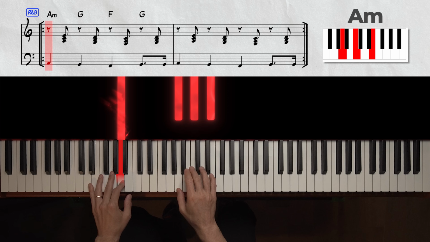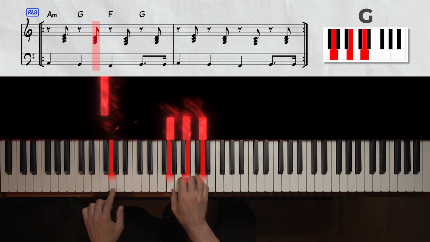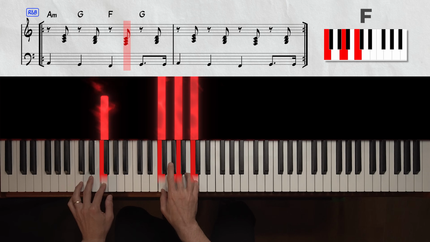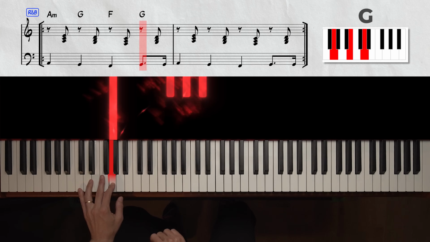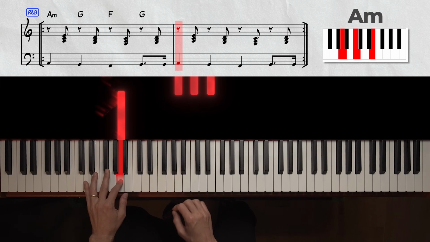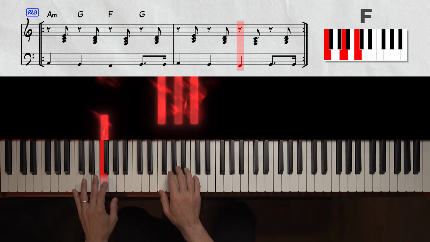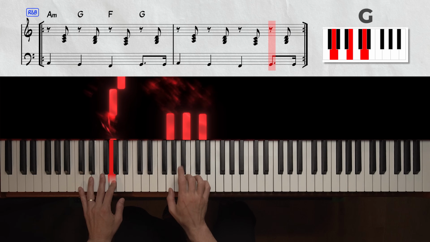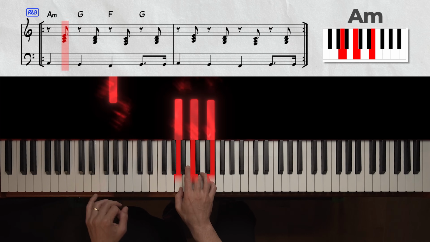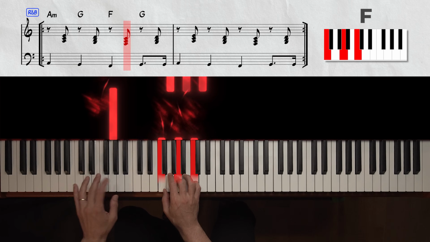A chord, G chord, F chord, G chord, left again. 1 and 2 and 3 and 4 and 1 and 2 and 3 and 4, and to be more musical, play the right hand staccato.